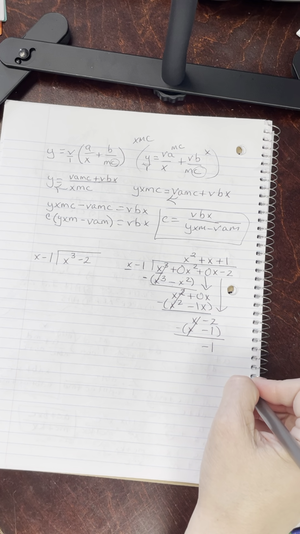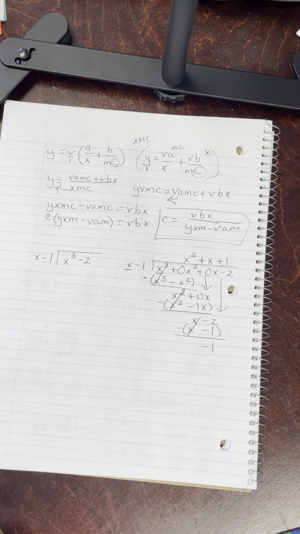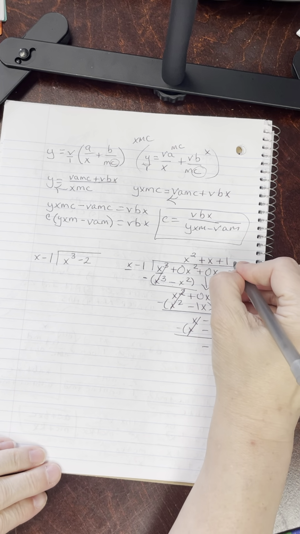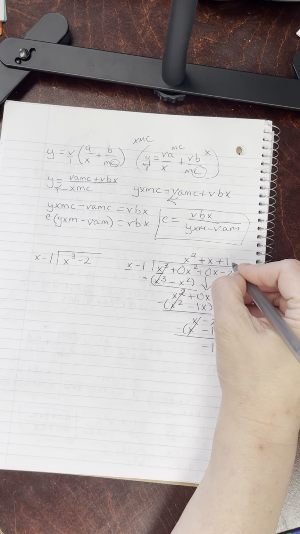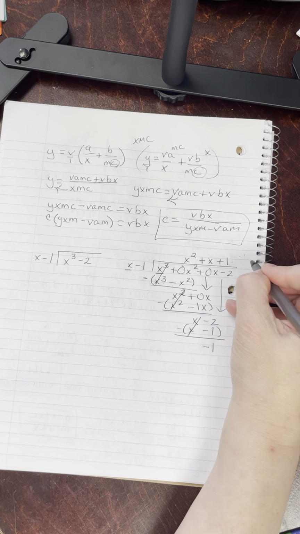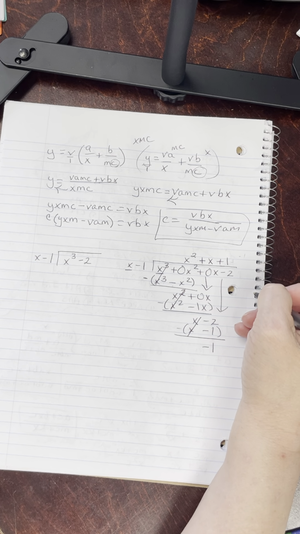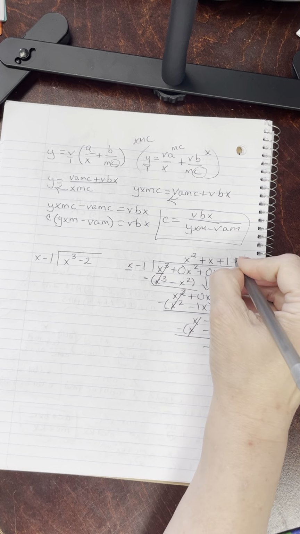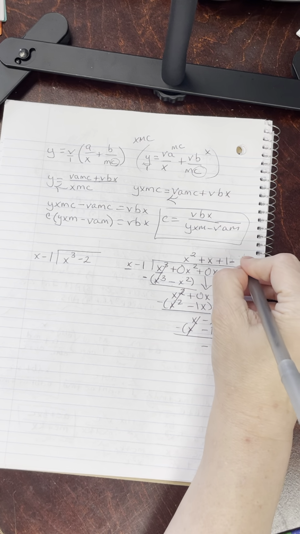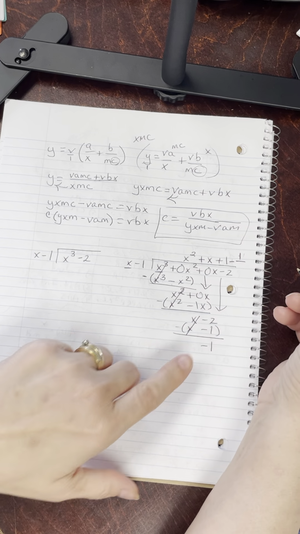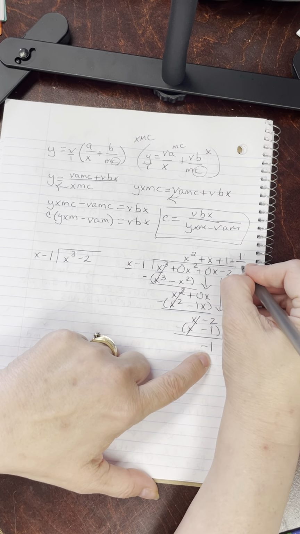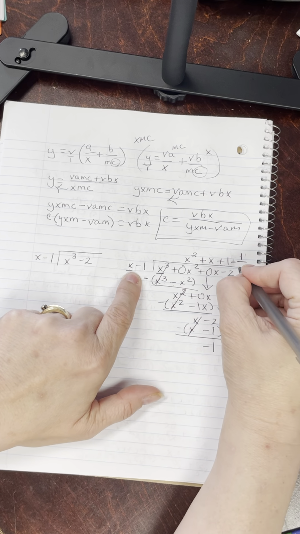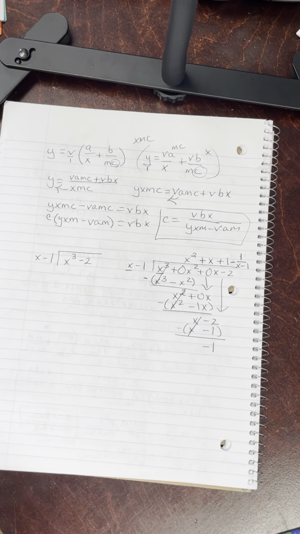I don't have another piece, so I know I'm finished, and that means that my -1 is my remainder. So I write, now you could say plus -1 in the numerator, but typically whatever this sign is, the sign that gets written here, and then we just write 1 as the leftover, and the denominator is whatever you were dividing by, x minus 1.